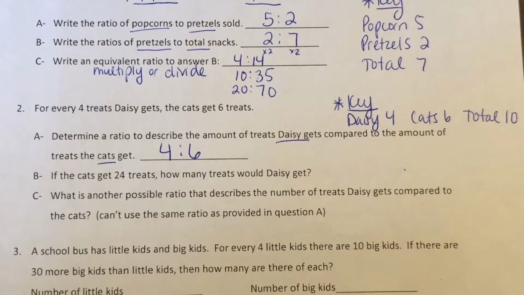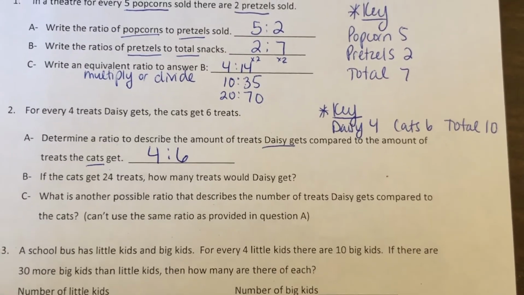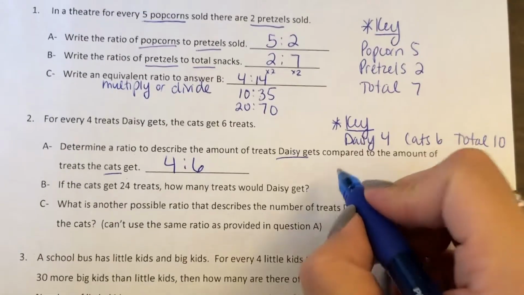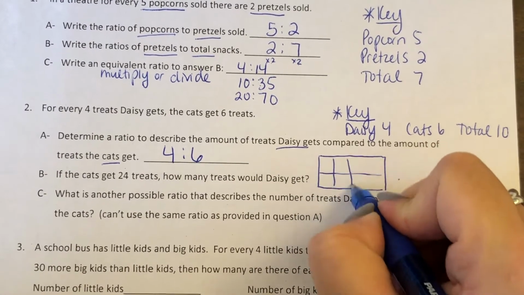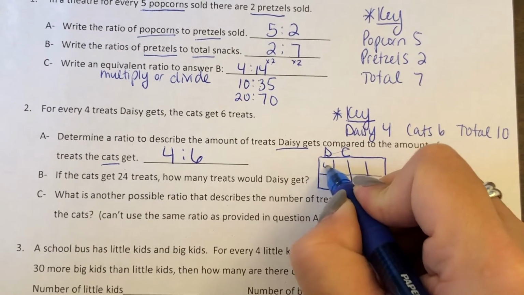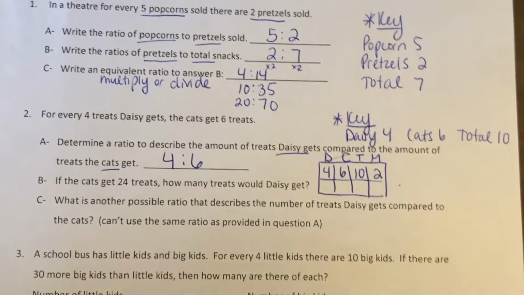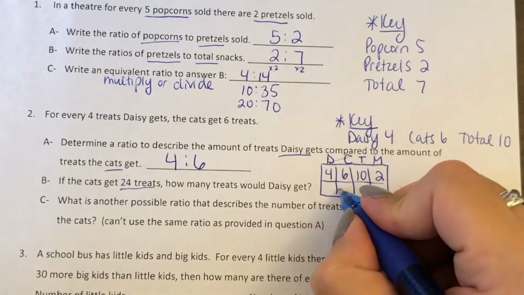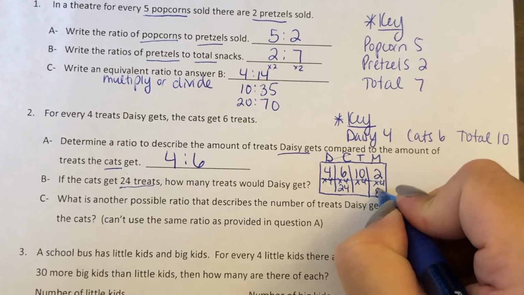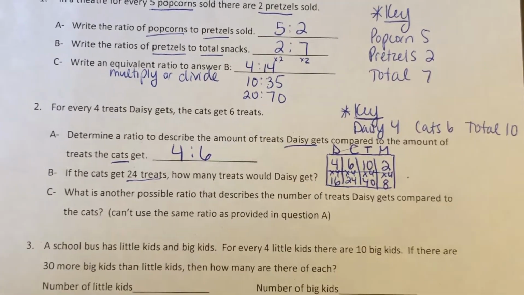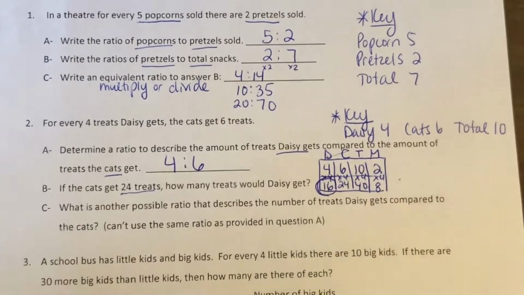Now B says, if the cats get 24 treats, how many treats would Daisy get? Now this is asking for more information, so you can do it 3 different ways. So I'm just going to show you. A lot of you like to do the part total more chart. So you can do Daisy to cats is 4 to 6. Your total is 10. Your more is 2. And then it says that the cats get 24 treats. So you'd match up the 24 with the cats, which means everything is times 4. 8, 40, 16. And the question is, how many treats would Daisy get? So you look at your Daisy column, and it would be 16.